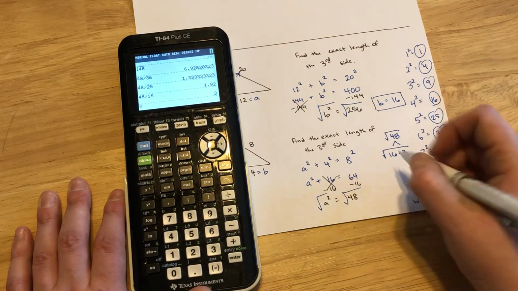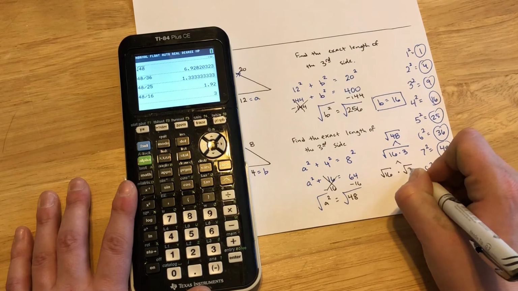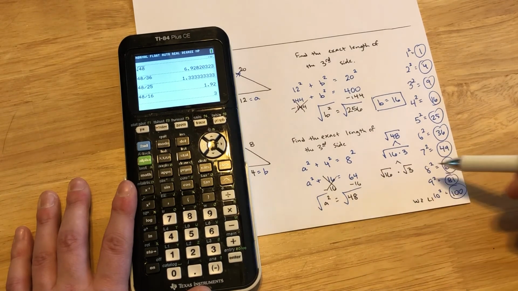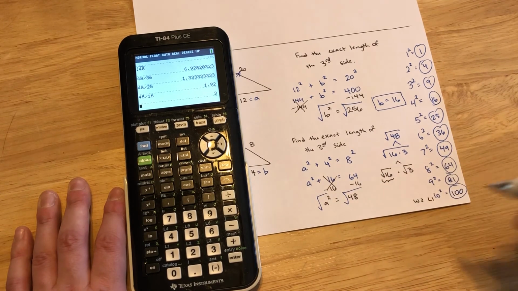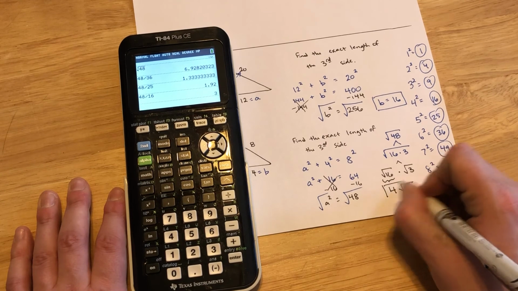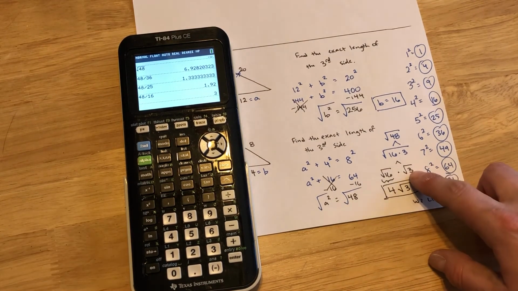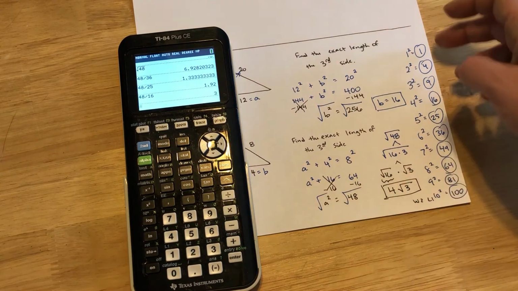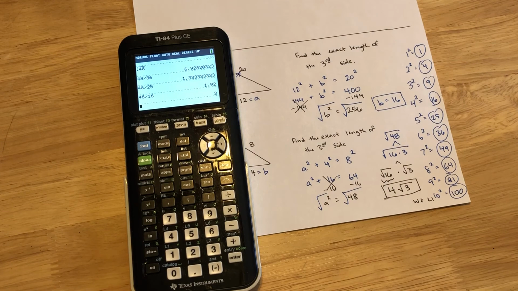So we keep going. We keep breaking this down into the square root of 16 times the square root of 3. So we can split those up into two separate square roots. And then we can actually say, hey, we know the square root of 16 is 4. And so our final answer is 4 times the square root of 3. Because that part, we can't take the square root of 3. It's not a perfect square. So our final answer is 4 times the square root of 3.